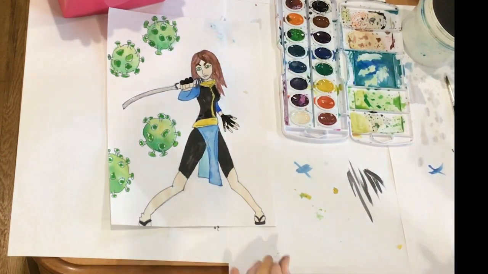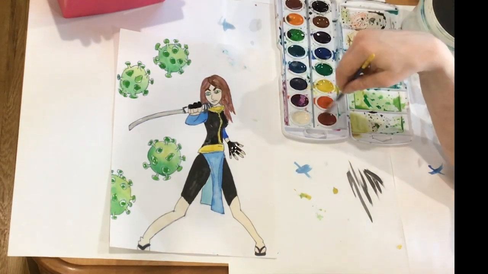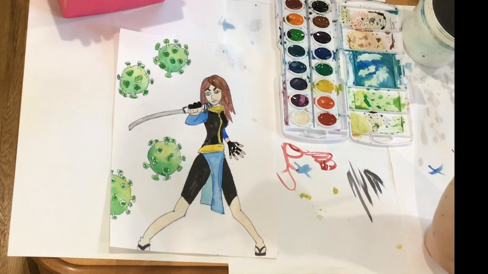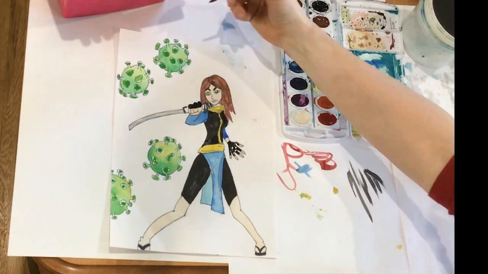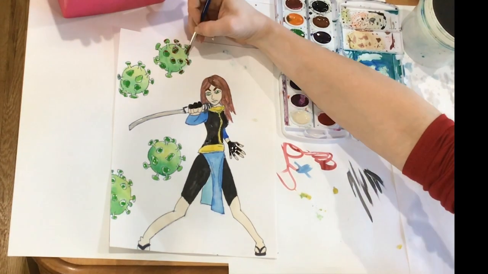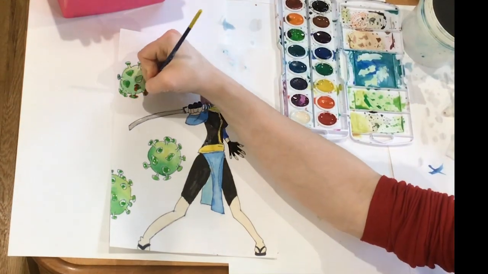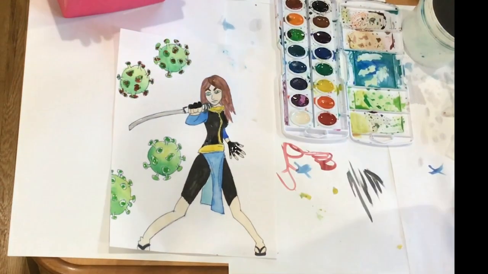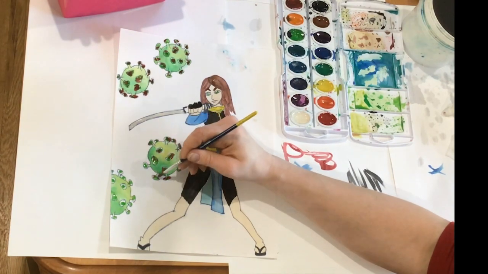I really wanted a contrasting color to go with the green, and I really wanted that coronavirus to look kind of weird and dangerous and evil, so I'm starting to add a little bit of dark dots in there, and if they start to bleed into the green, I just take my paper towel and I blot it up and make sure that it's exactly the way I want it to be. So you'll see me blotting up a lot of paper towel.